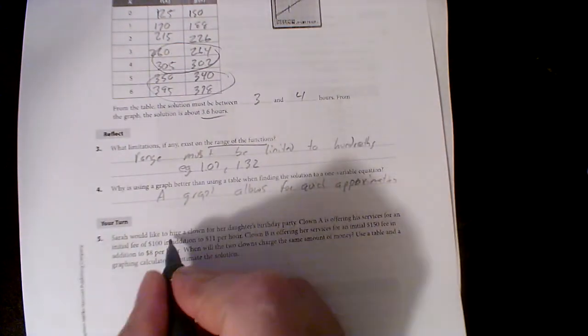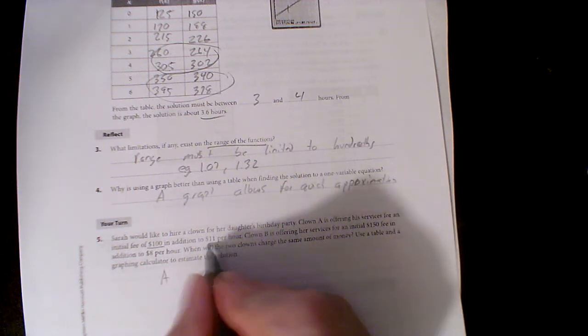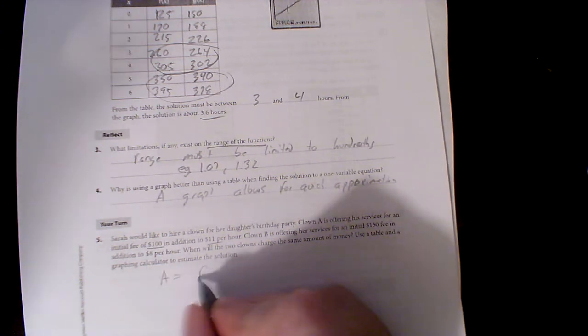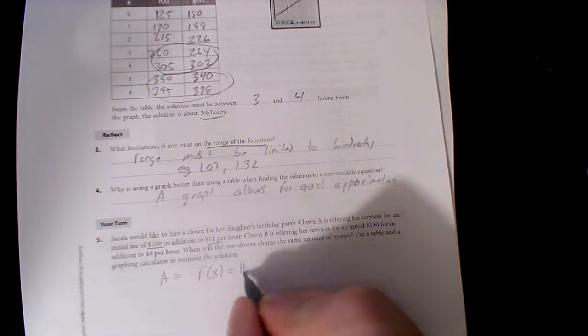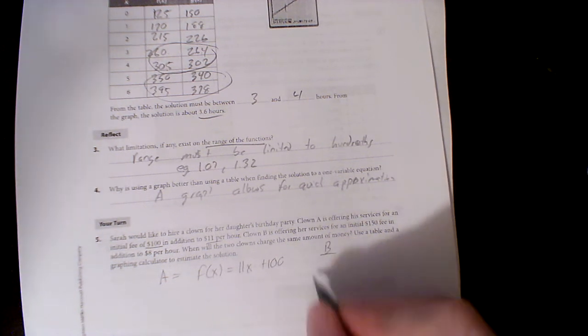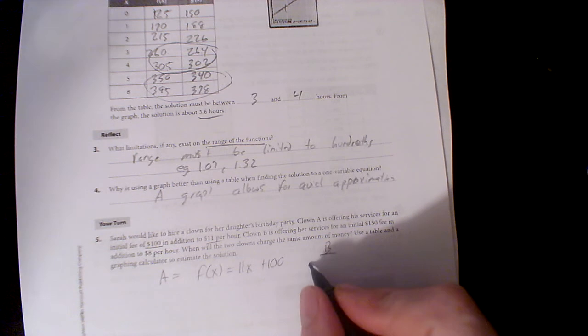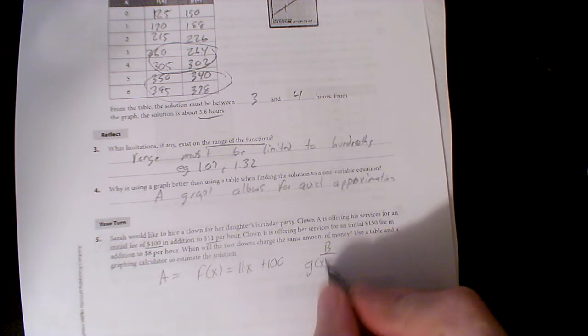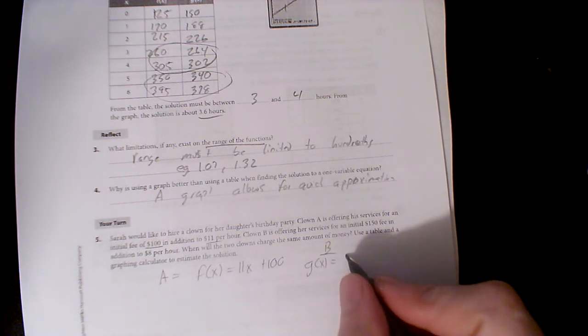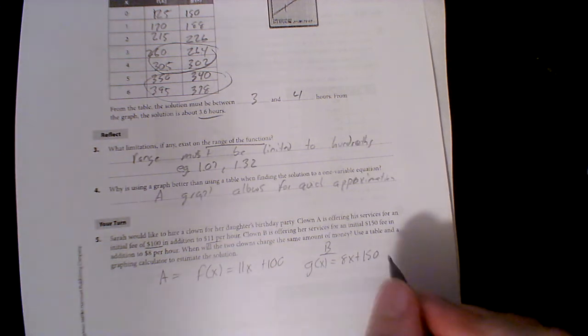Sarah would like to hire a clown. Clown A is offering her services for an initial fee of $100 and $11 per hour. So we're going to say f of x equals 11 an hour plus $100 initial fee. Clown B has an initial fee of $150 and $8 an hour. So we'll say g of x equals $8 an hour plus the initial fee of $150. Then it says, when will they be the same?